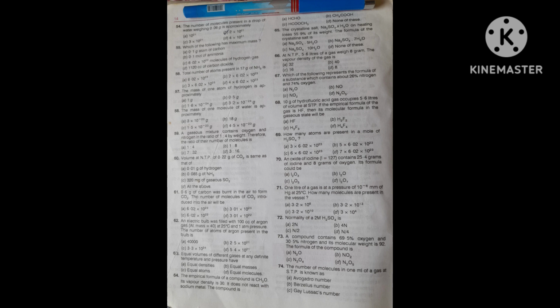Here M is equal to 2N. M is equal to 2N. The question is given 2M. Then 1M is equal to 2N, so 2M is equal to how much? You can easily calculate, that will come 4N. Because 2M H2SO4 means 2 mole, and 1 mole means 98 gram.